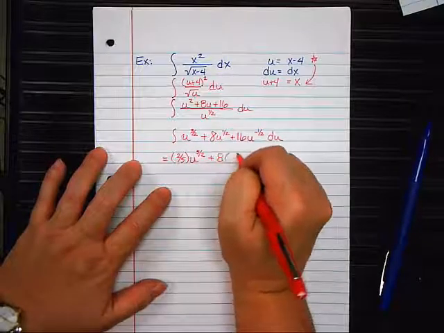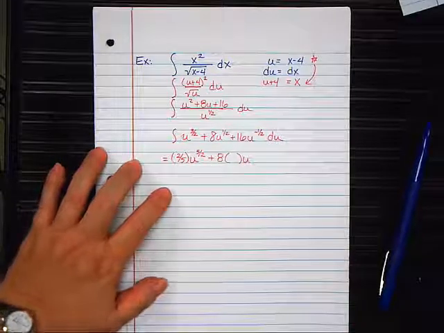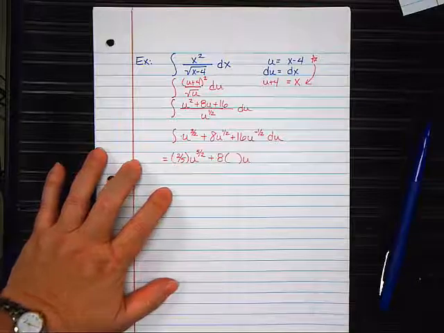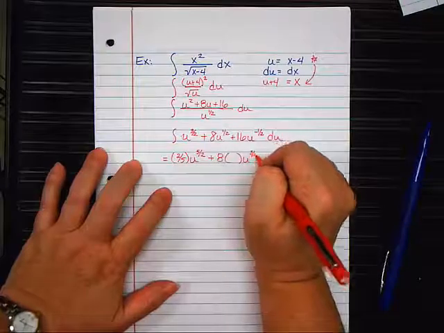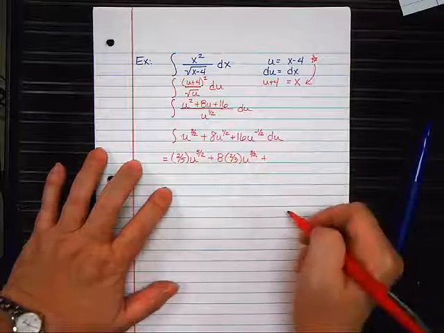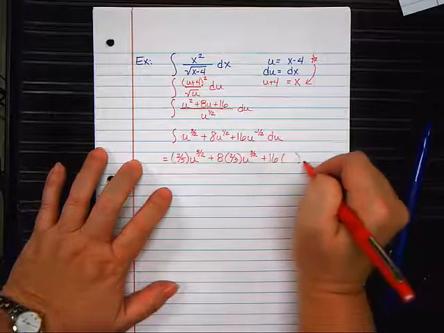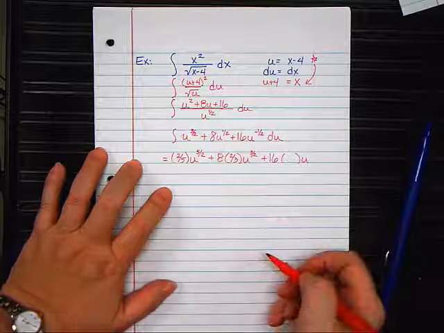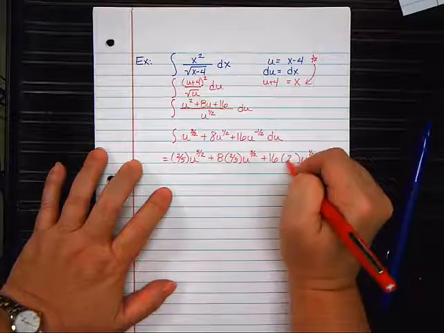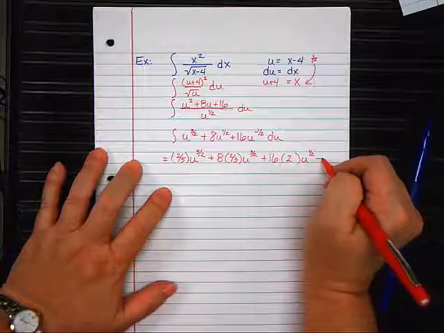Copy the 8, parentheses, write the u. This one goes up to 3/2. What goes in the parentheses? 2/3 plus. Copy the 16, parentheses, copy the u. Positive 1/2. 2 goes in there. Don't forget the plus c.